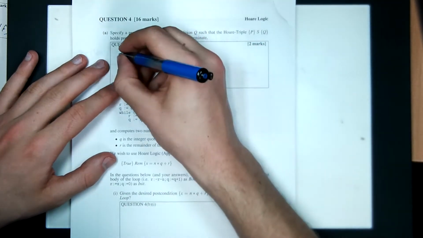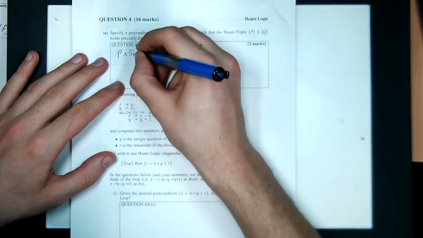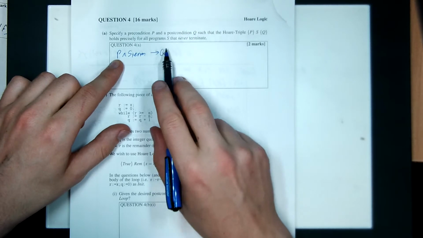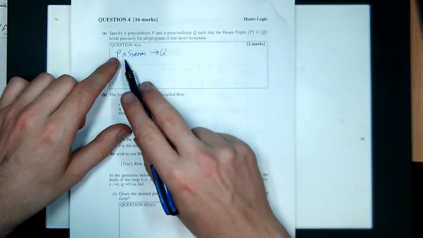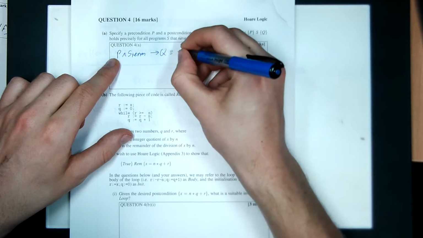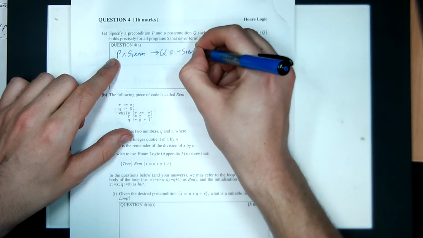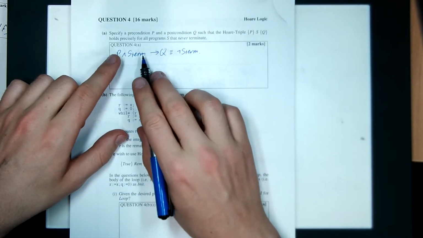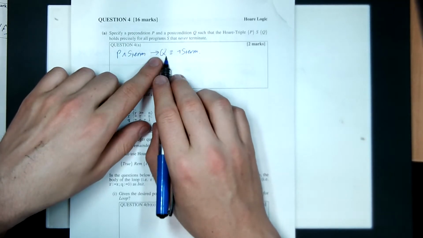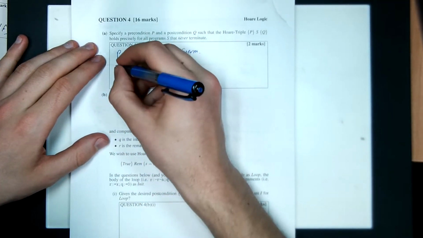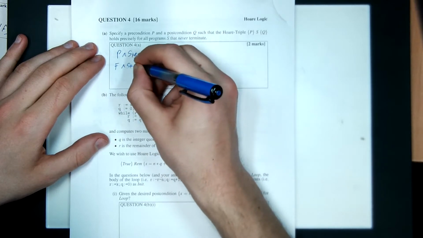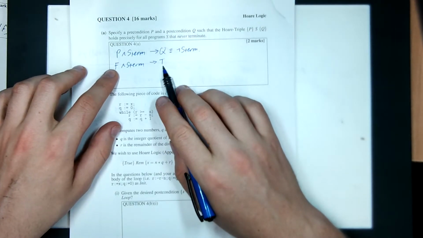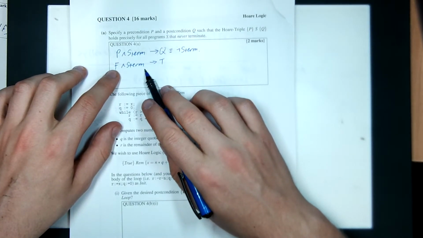Okay, so when is a Hoare triple valid? When P and S terminates implies Q. So I want this to only be true when S never terminates. So I want to choose P and Q such that this thing's logically equivalent to not S terminates. Okay, well the only way an implication can be false is if this part's true and this part's false. So if we choose P to be false and Q to be true, then the only way this whole thing is valid is if this thing fails.